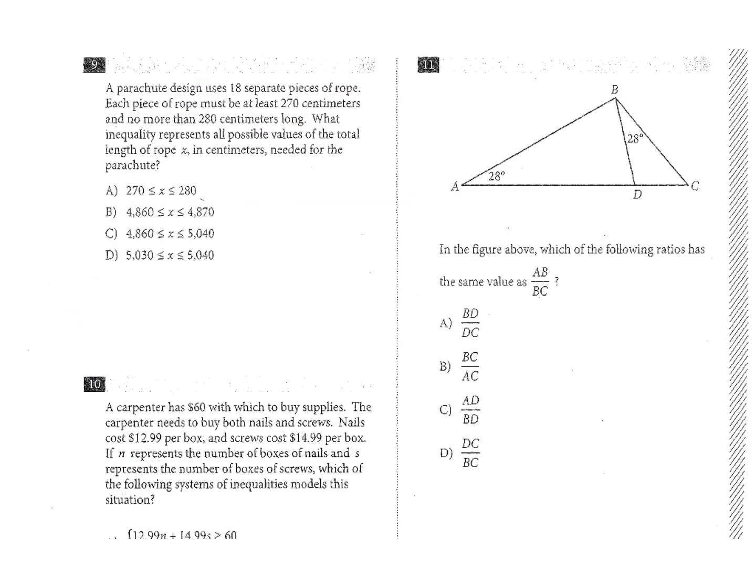For number 11, in the figure above, which of the following ratios has the same value as AB over BC? This question tests on similar triangles. We are already given two angles equal to each other. We need to figure out another pair of equal angles.